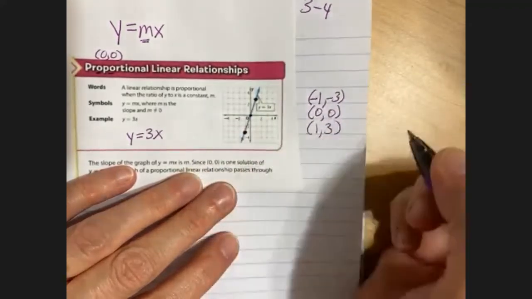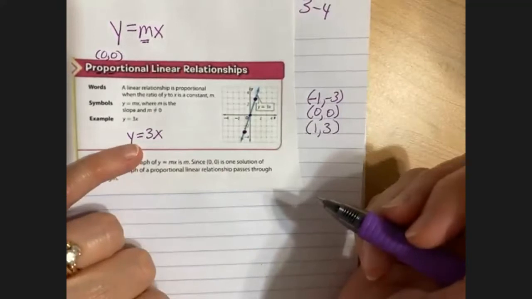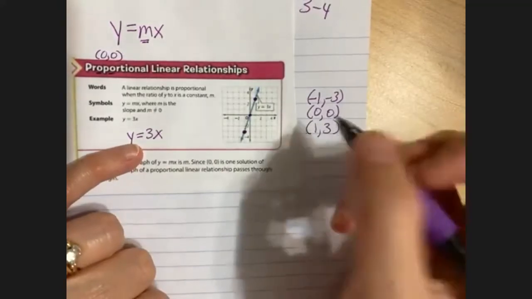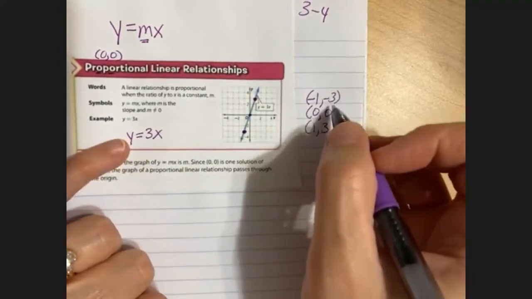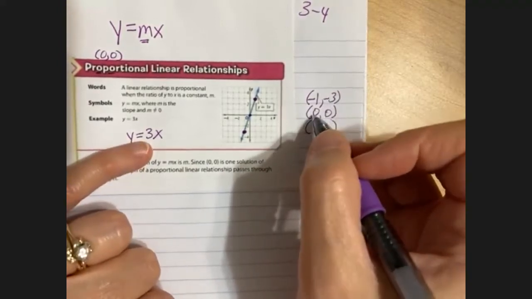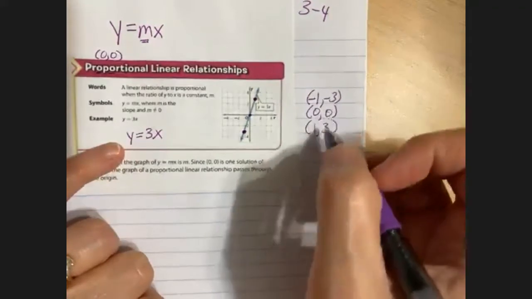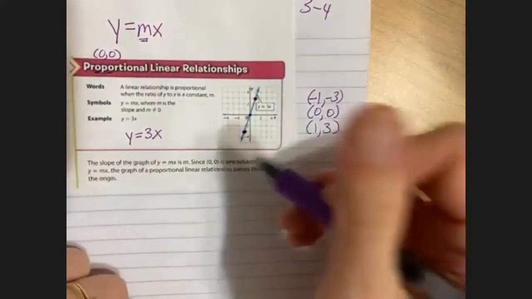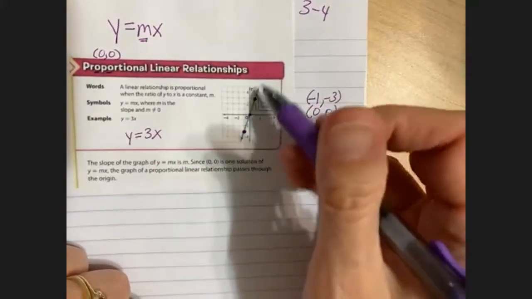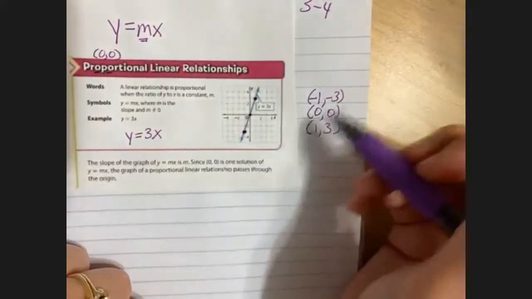How do I know that's where it hits? Well, I can put this into a table of values. If I do 3 times -1, my y output would be -3. 3 times 0 will give me an output of 0 on the y. 3 times 1 would give me 3. Those are my 3 points on the line, and I know there's an infinite number of points, and that's just 3 of them.